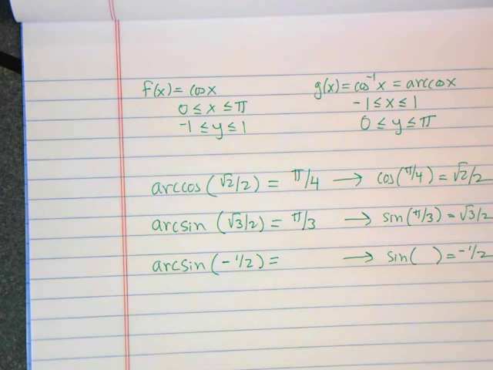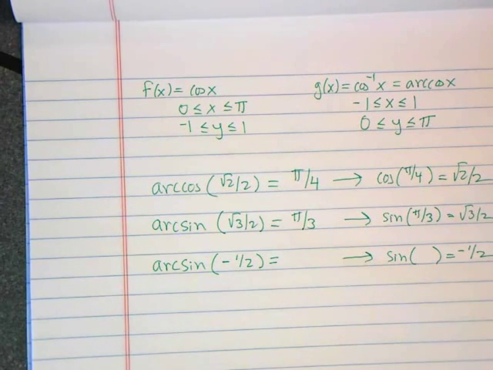Okay, let's ask a slightly easier question. What if I didn't have that minus sign in there? What's the arc sine of positive 1/2? Pi over 6. So what's that negative sign going to force us to do? Different quadrant. Excellent. Which quadrant? 3 or 4.